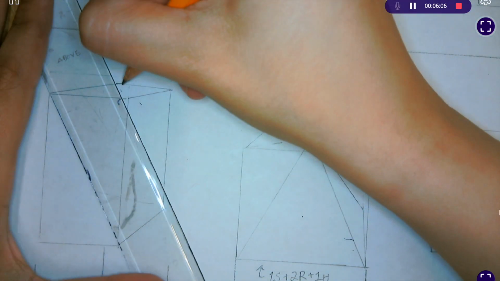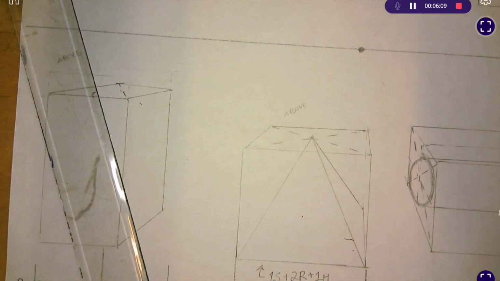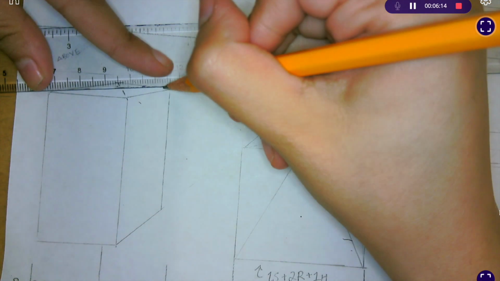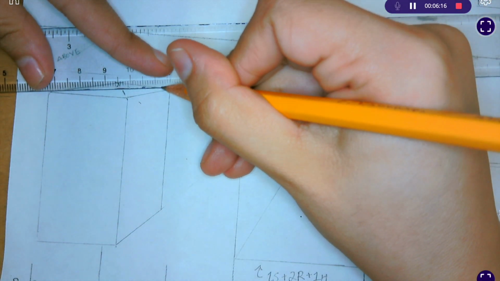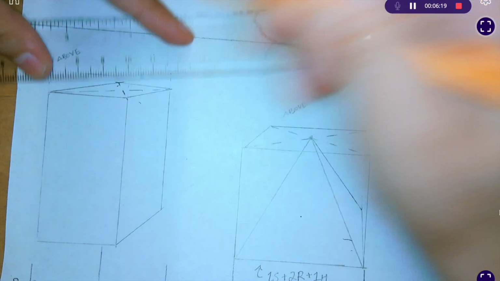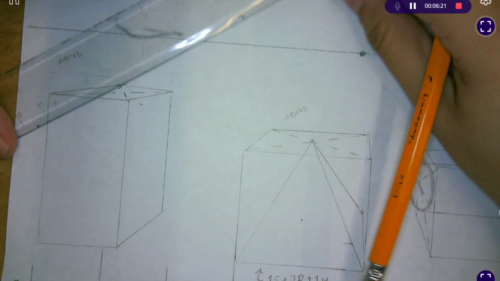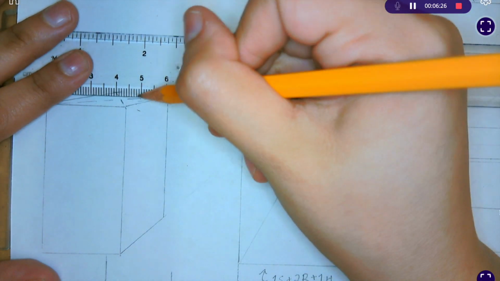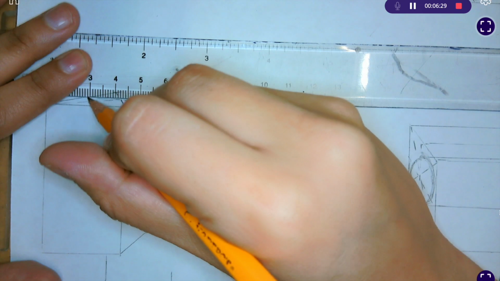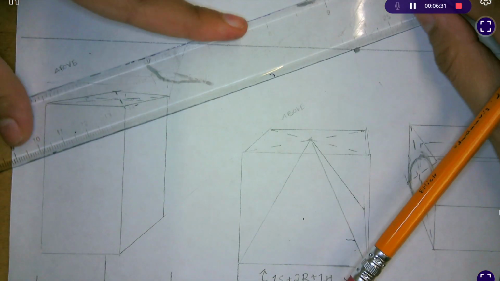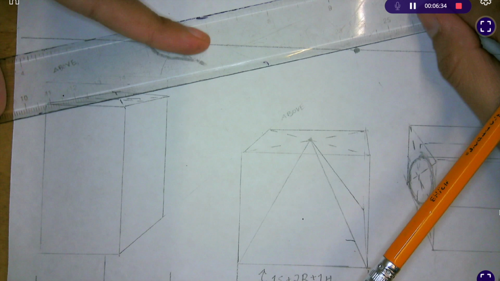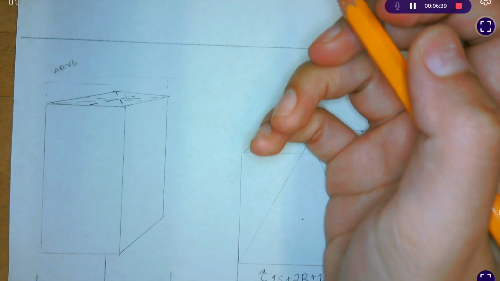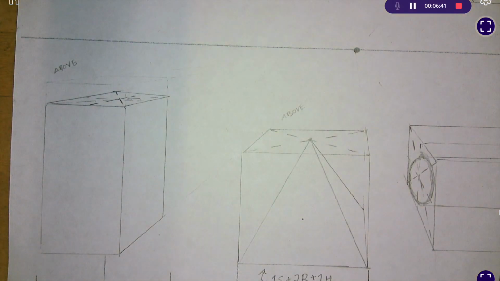From here, it's going to be corner to corner, corner to corner. Then we have the spot that they both intersect, and then we have about right here. Okay, and so then this right here is the middle.